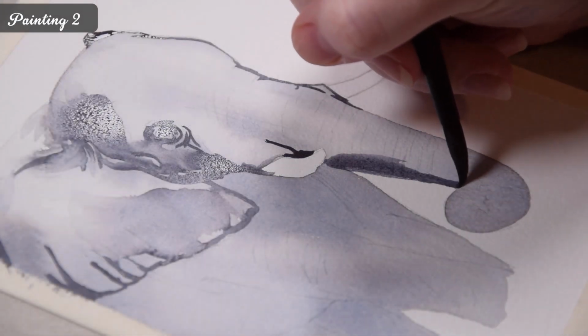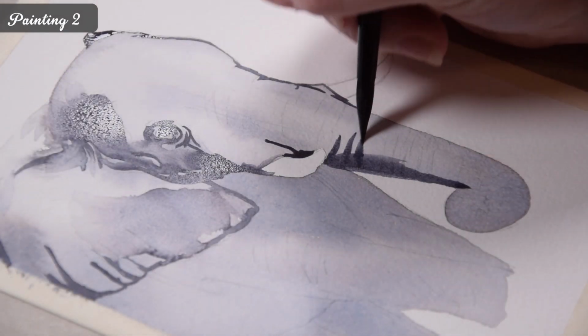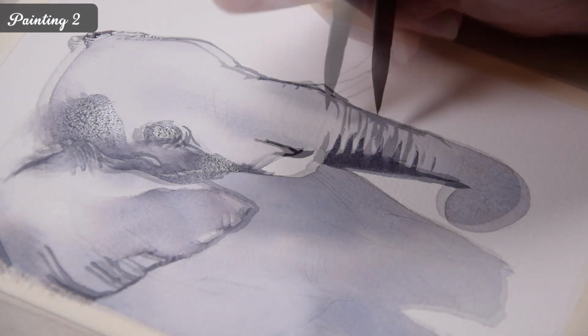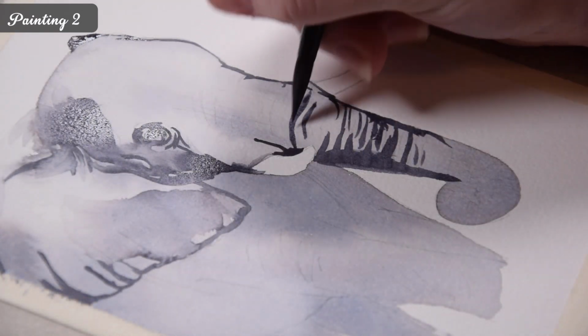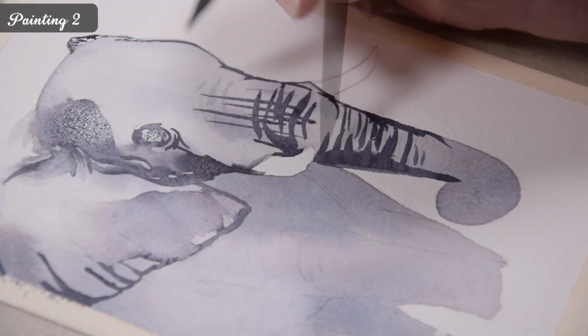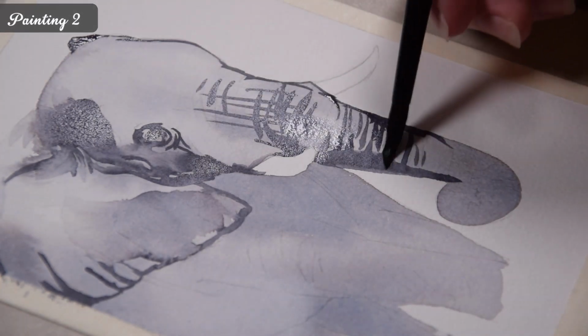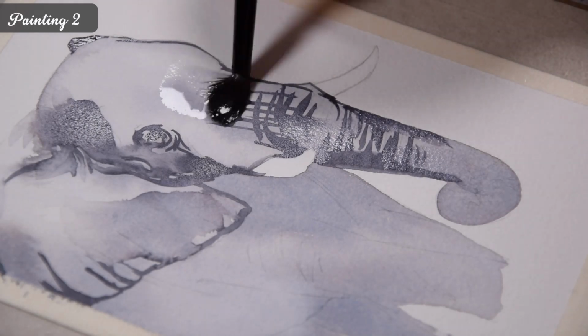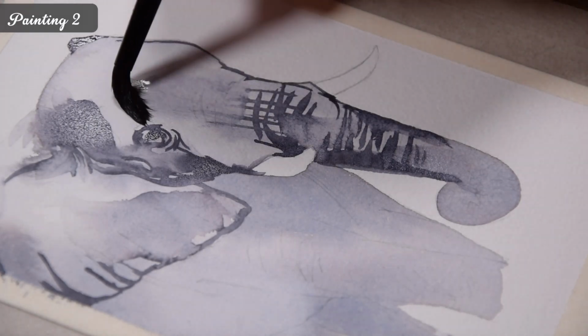I got really lazy for the trunk, setting a half-hearted shadow on one side and then doing these straight lines extending across the trunk for the wrinkles. Another thing I want you to notice is the time between laying down the initial paint stroke and then going back to soften them off with water.